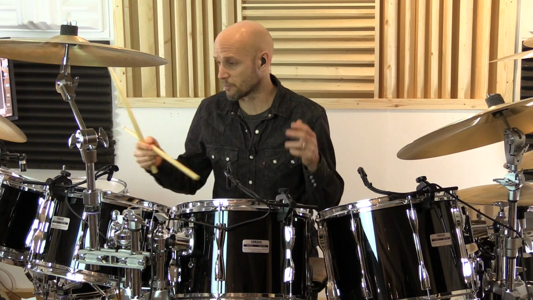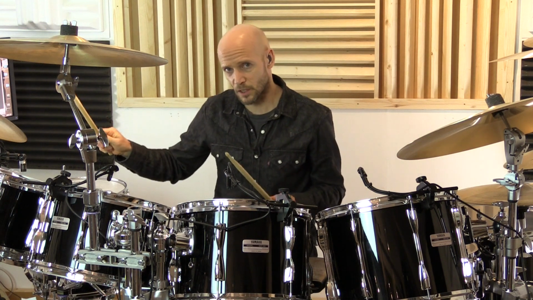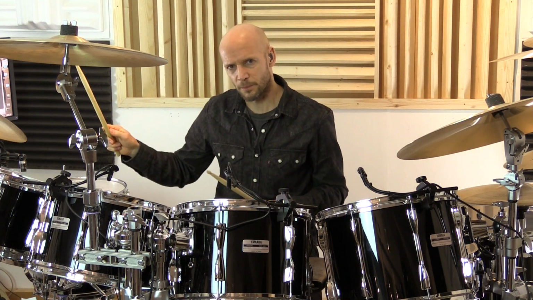So next up, I'll try to alternate between 2 bars of the regular shuffle feel, and then switch over into the 3/2 rhythm.